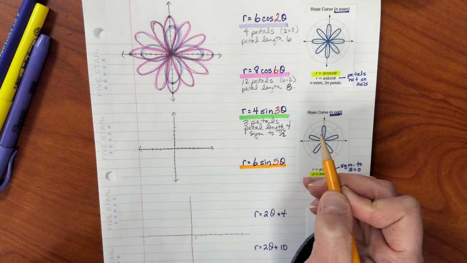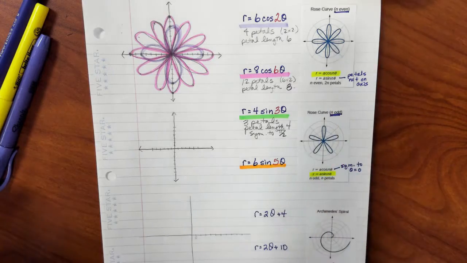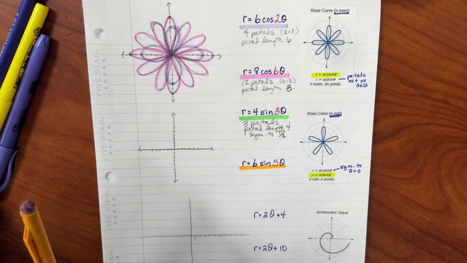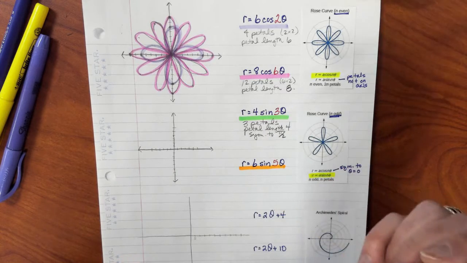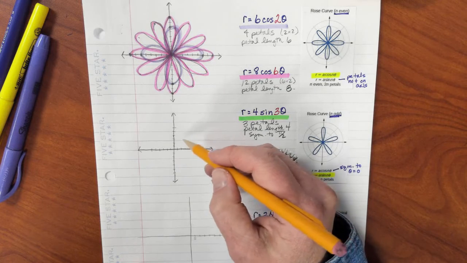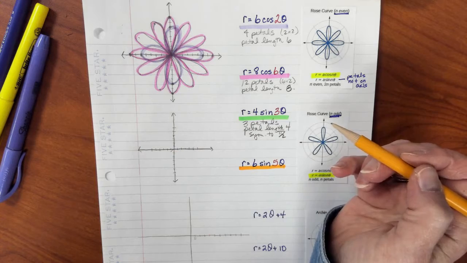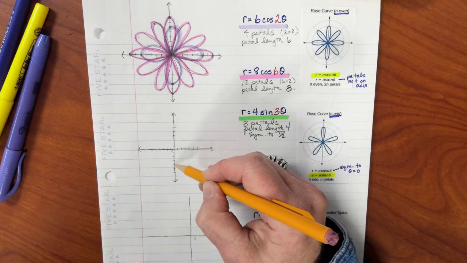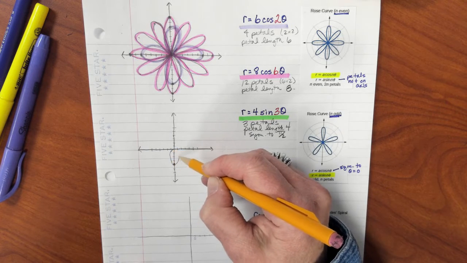So if I have 3 petals, how long are they? 4. 1, 2, 3, 4.